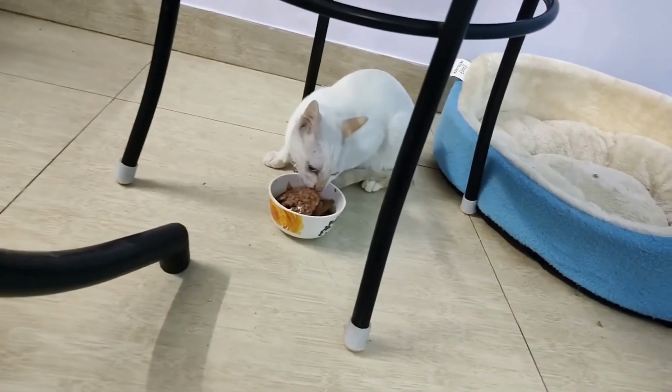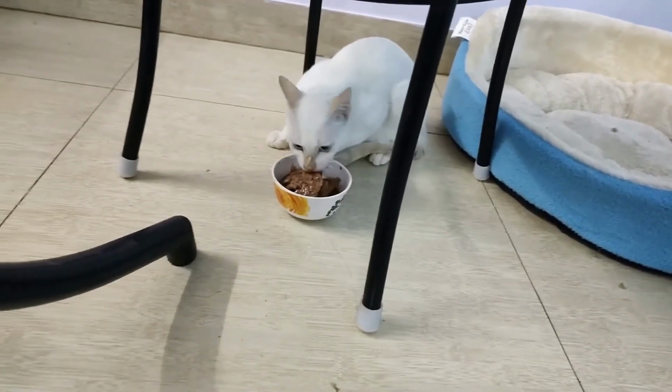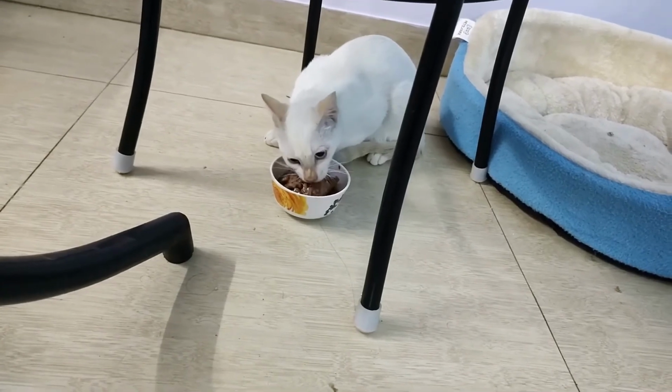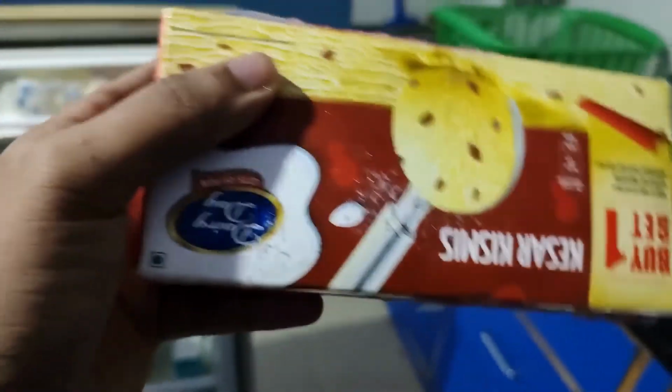So it's dinner time for the kitten. And my dinner too, with some sweet dessert.